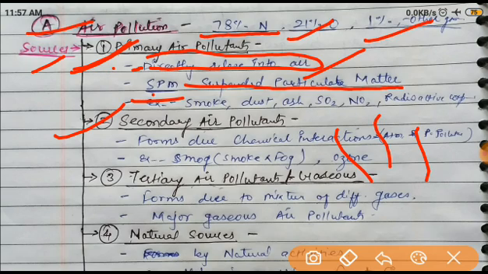Particulate means in particle form or matter, which you know very well about. So these are the suspended particulate matter. Examples are smoke, dust, ash, SO2, NO2, radioactive components. So these all are the primary air pollutants. So the basic source first is the primary air pollutant, secondary it is the.